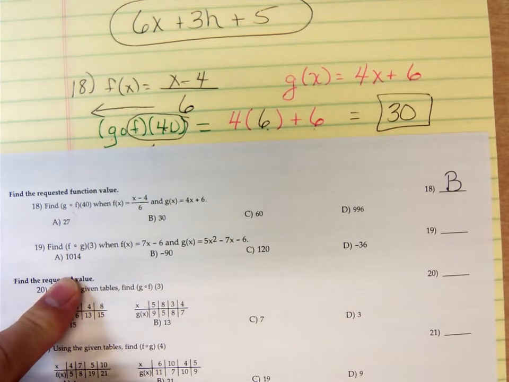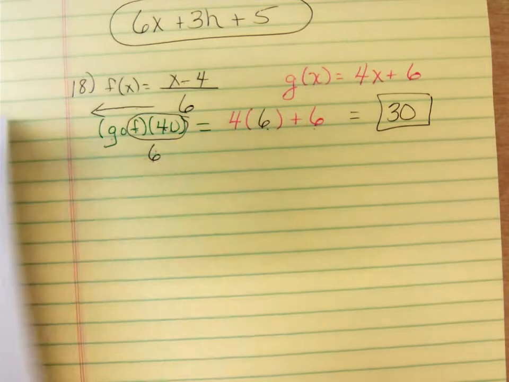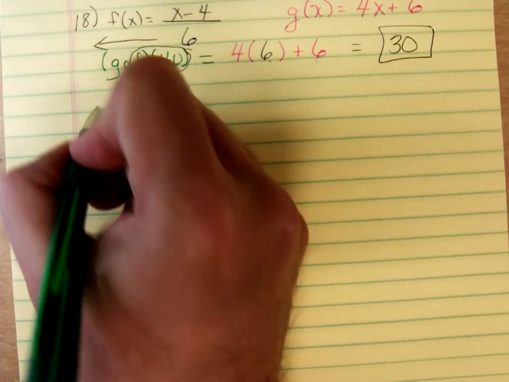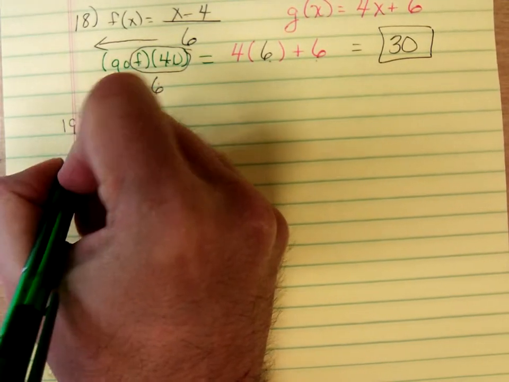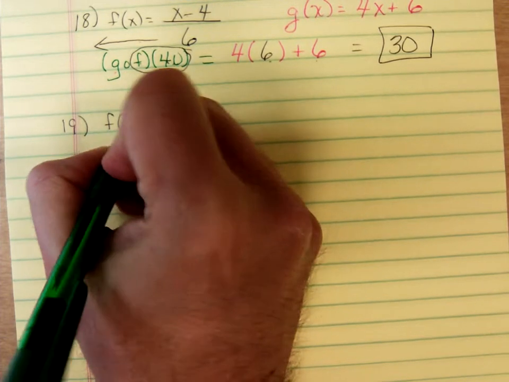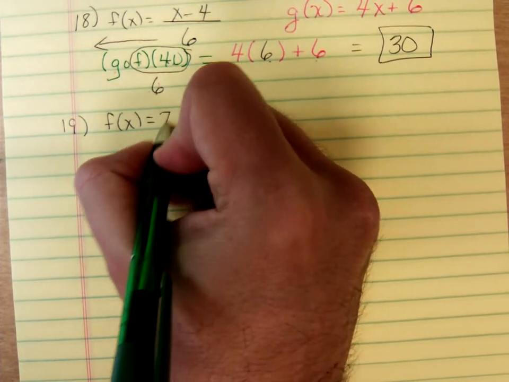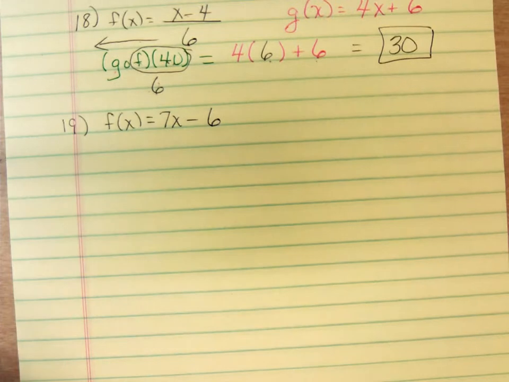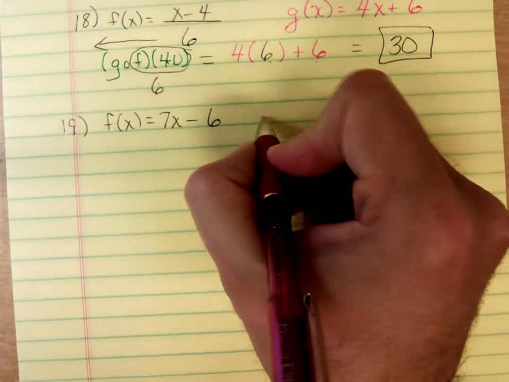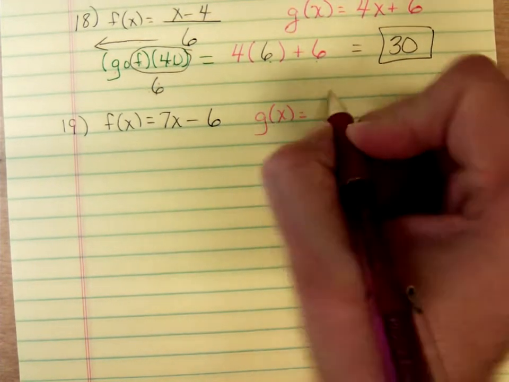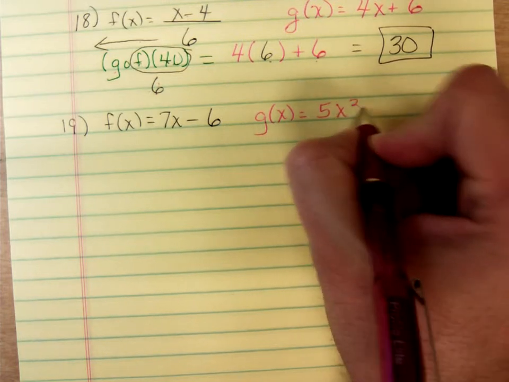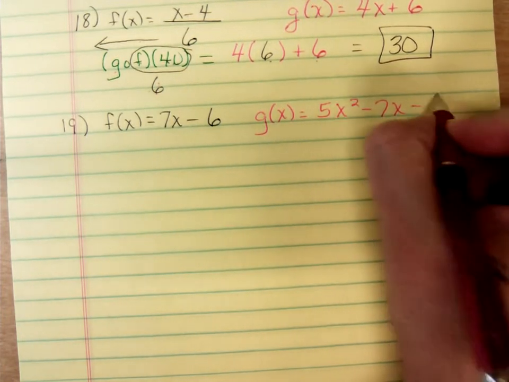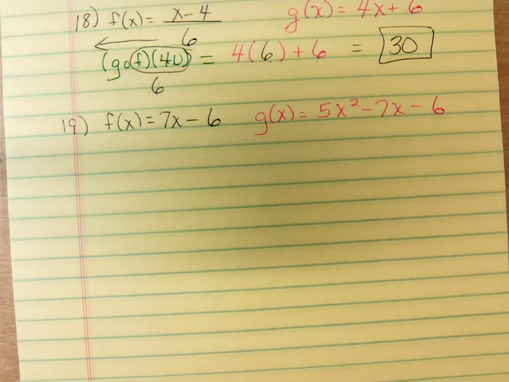Now number 19, let me write it down. f of x is 7x minus 6, and g of x is 5x squared minus 7x minus 6.